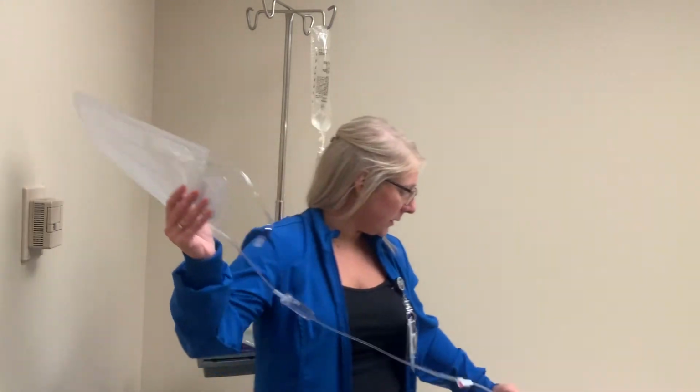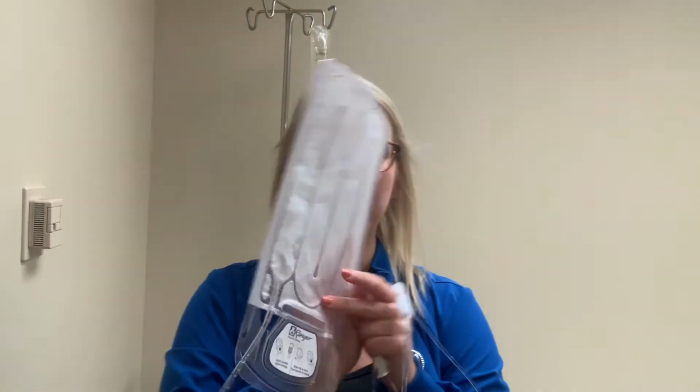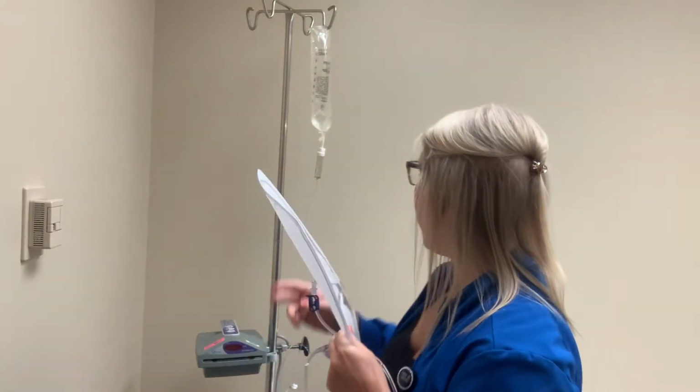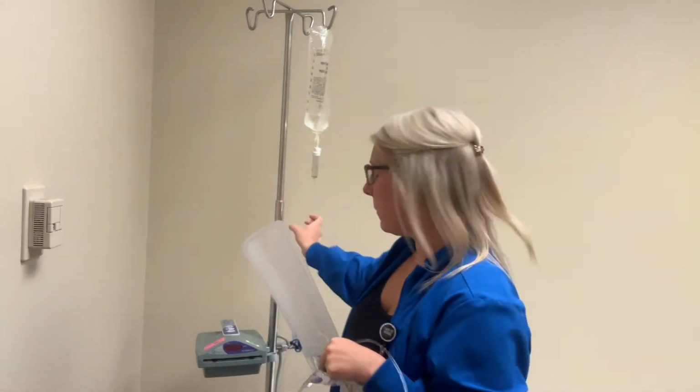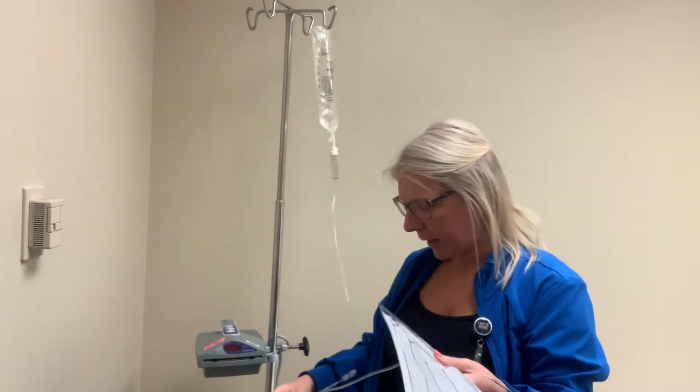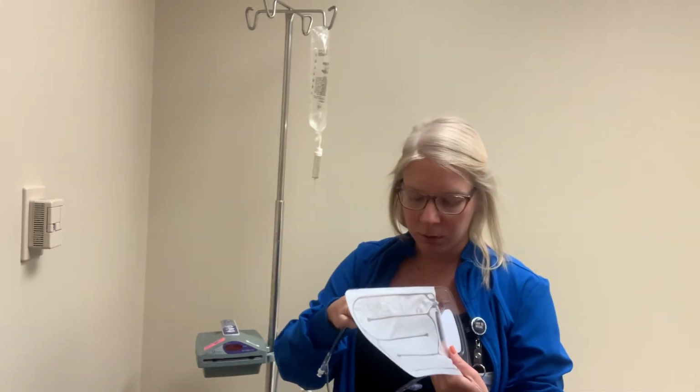So this is what the tubing looks like when you open it up. You're going to have this cassette here, and then tubing that's going to go directly to the patient, and then we need to attach our tubing that goes from our bag of fluids to here, right here. So I have an itty bitty bag of fluids here. This is already primed. I'm going to go ahead and attach it. It is clamped off though, okay? So it is clamped off.